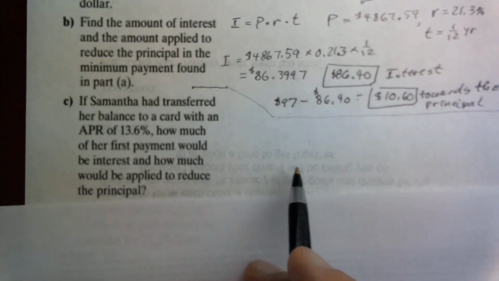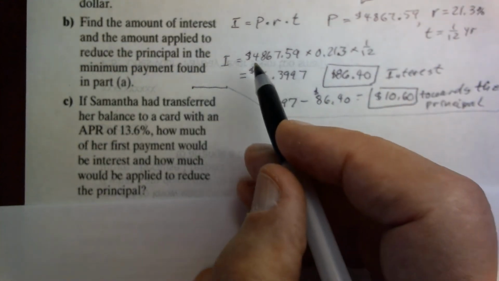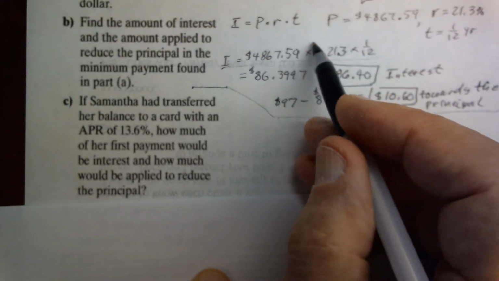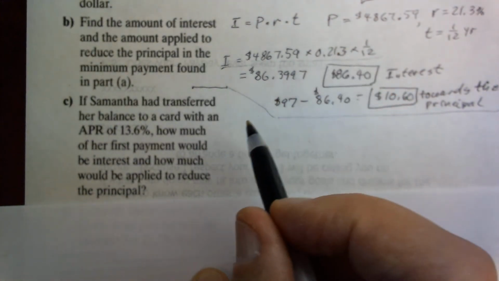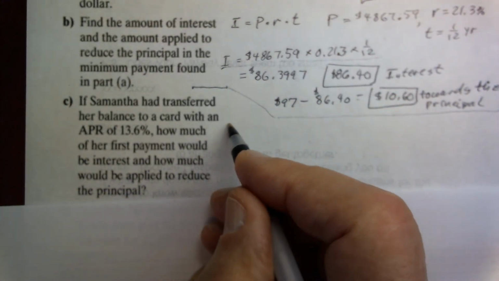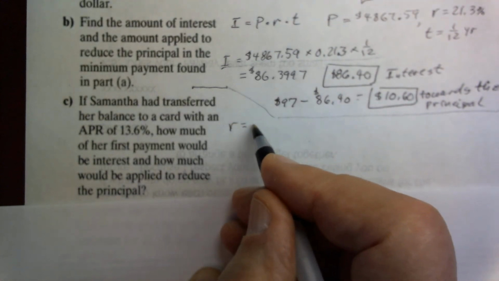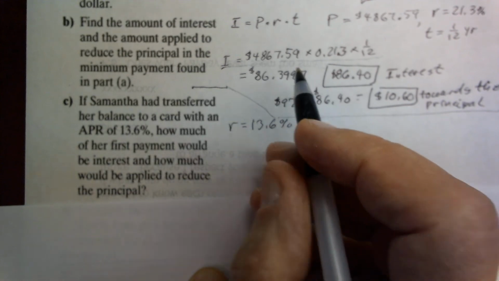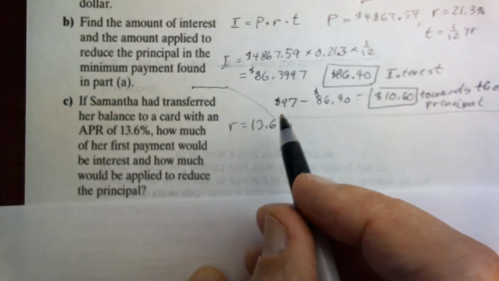Okay, so it's the same formula as we had here for the interest. The only difference is now we have a different interest rate. So now for Part C, the interest rate is equal to 13.6%. So we use the same expression for the interest.